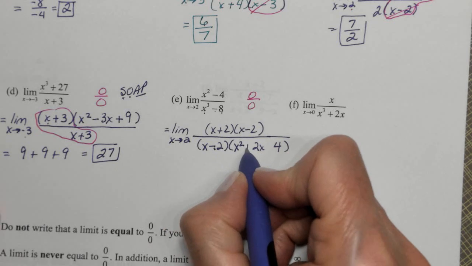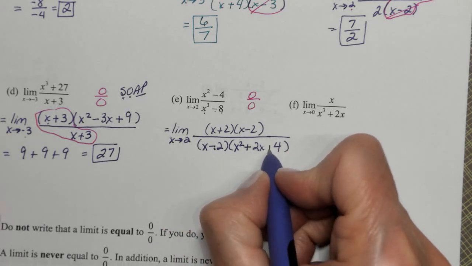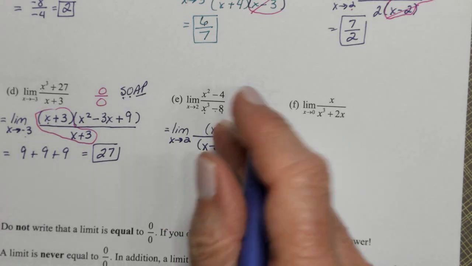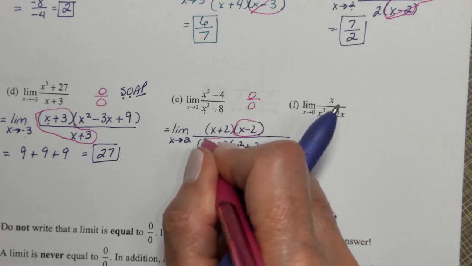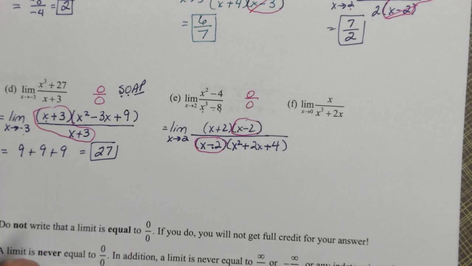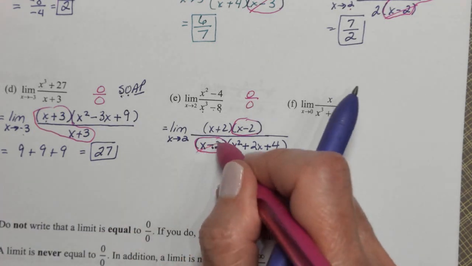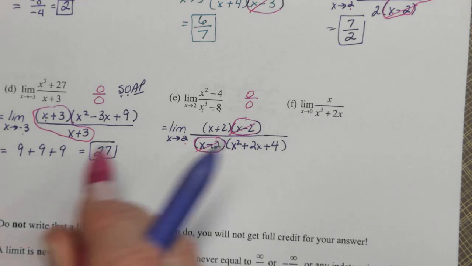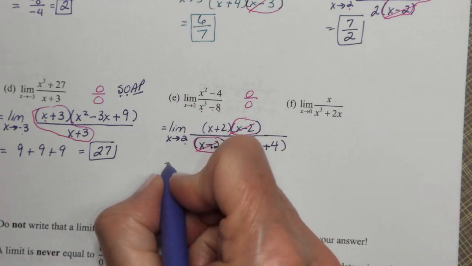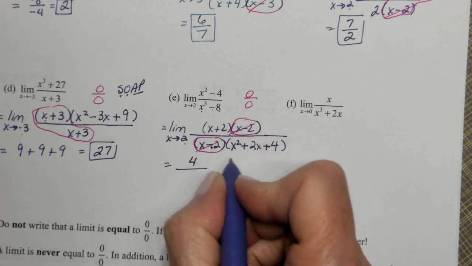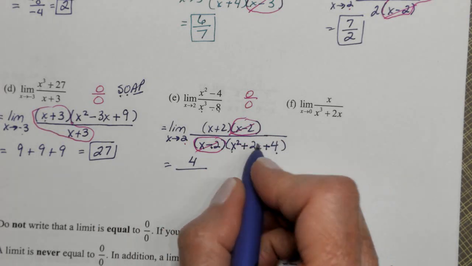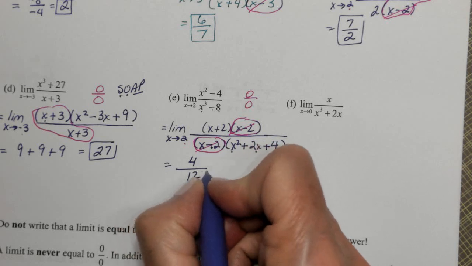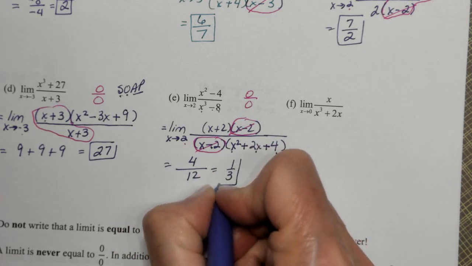You want the opposite sign and then always positive. Where's our hole? Our hole is right there when x is 2. So we're going to cancel those out, put 2 in for all of our remaining x's, and we're going to get 4 divided by 4 plus 4 plus 4. So this limit is a third.